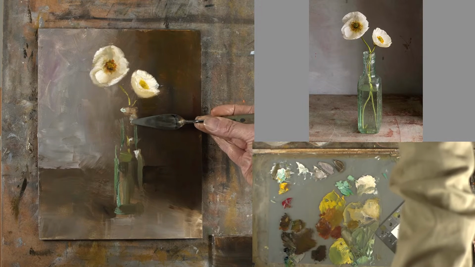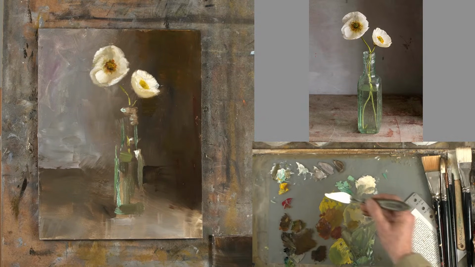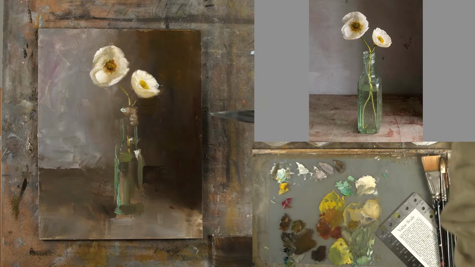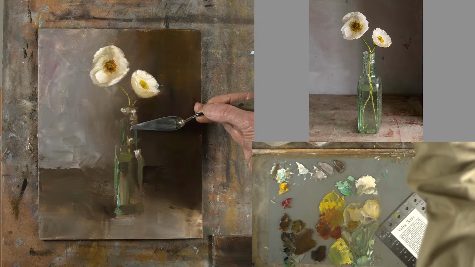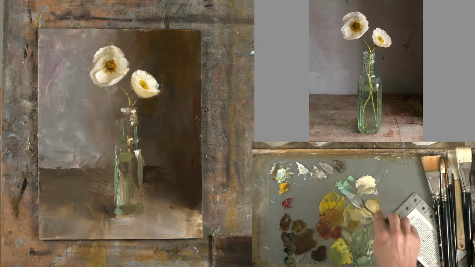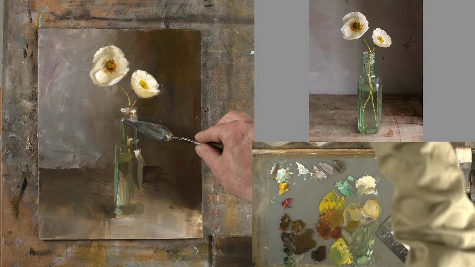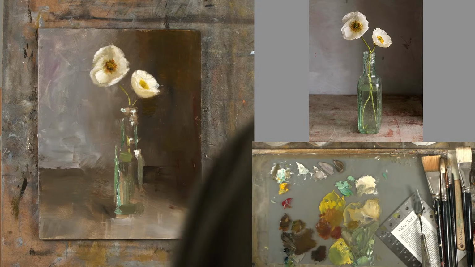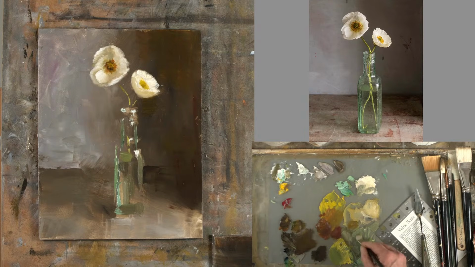Trying to get away with suggesting as much as I possibly can without actually painting too much. There actually is quite a lot of complexity in the bottle, but I want to get to a point where I feel like the bottle is there and then stop. And if anything, stop too soon, when it's still just vaguely suggested and not really established. Just when it's starting to get established, stop then.